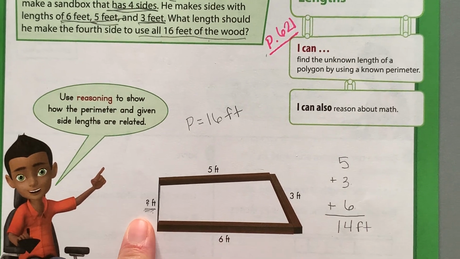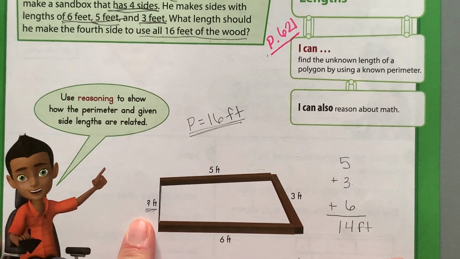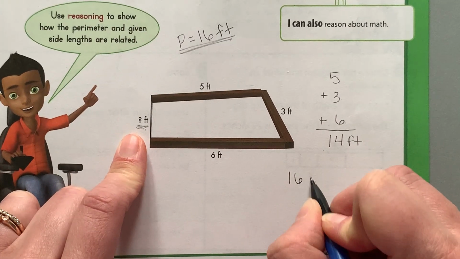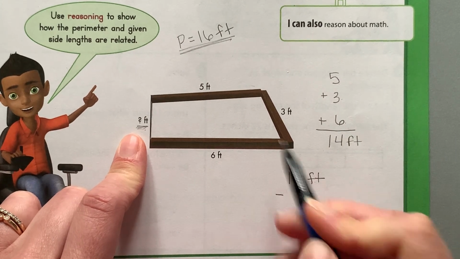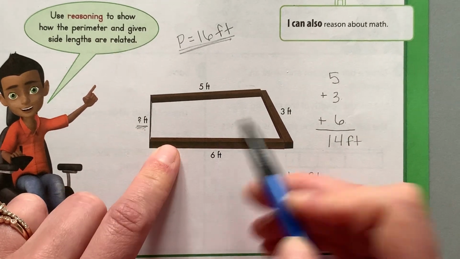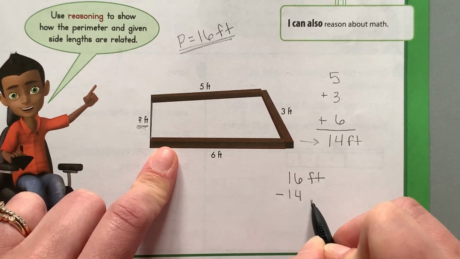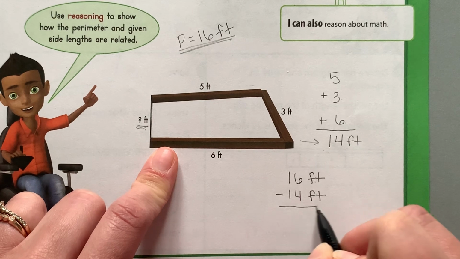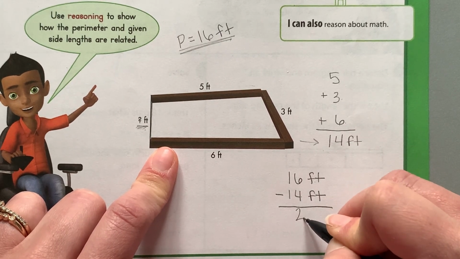I need to find what this equals. So to find that out, I'm going to take my total, my perimeter, 16 feet, and I'm going to subtract the distance of the other 3 sides, which was 14 feet. And I find that 16 minus 14 is 2.